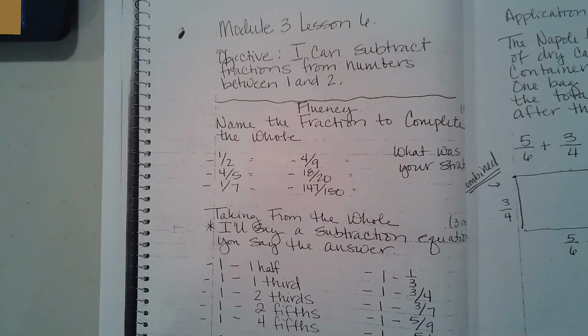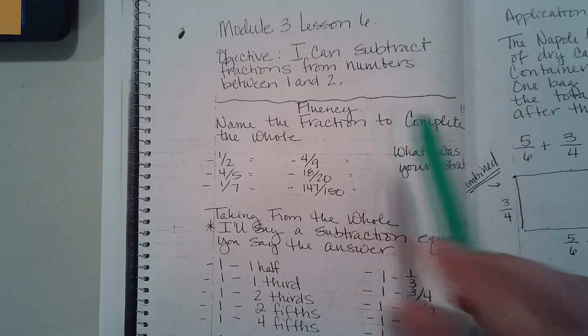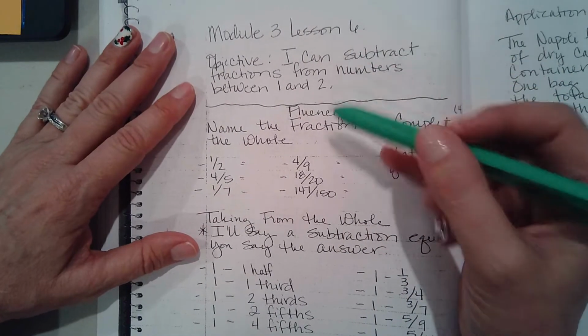This is Engage New York, Module 3, Lesson 6. Read the objective out loud while I read it. I can subtract fractions from numbers between 1 and 2.